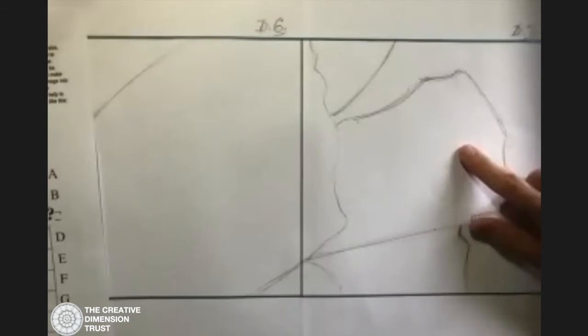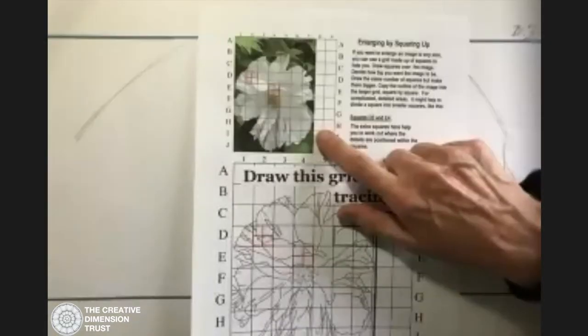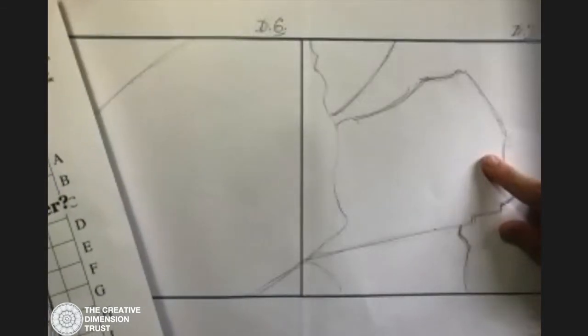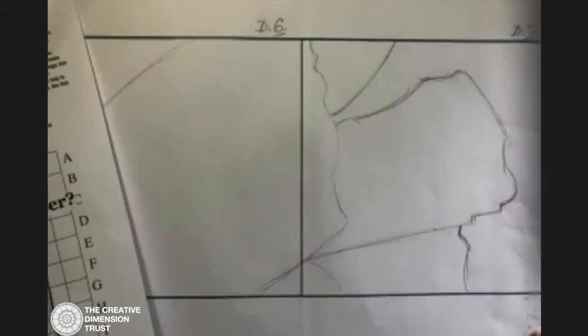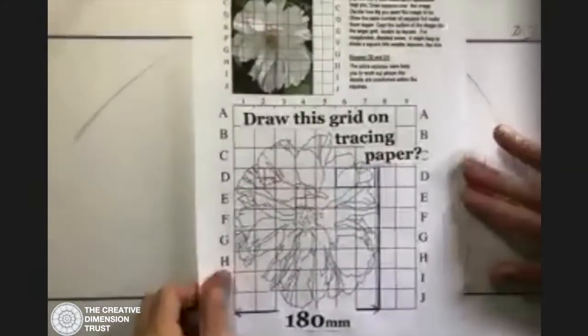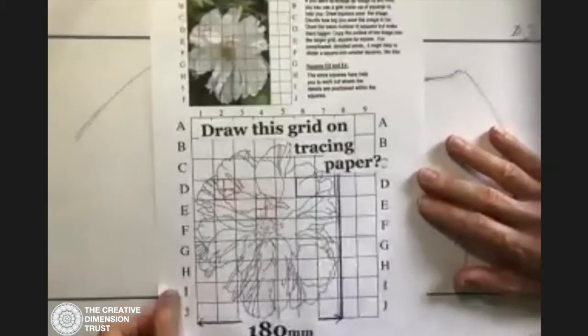And in this case, if each of these original squares was drawn up at this size, my flower would end up being 1.7 meters across. And if I drew bigger squares still, do you see, you can make it as large as you want.